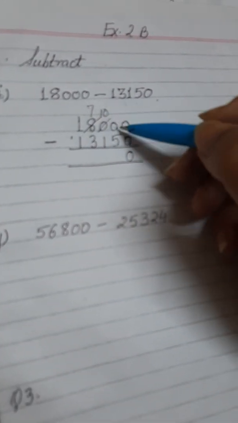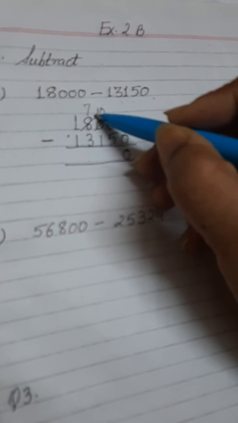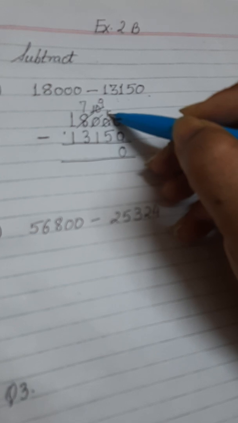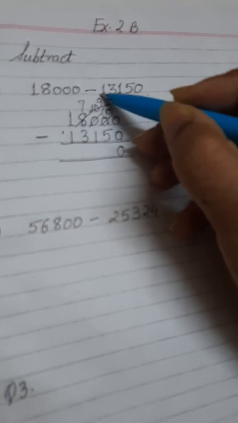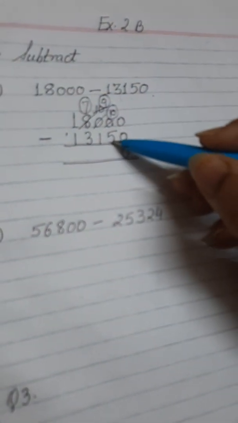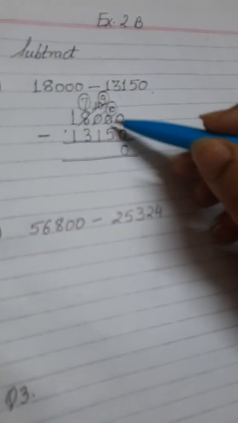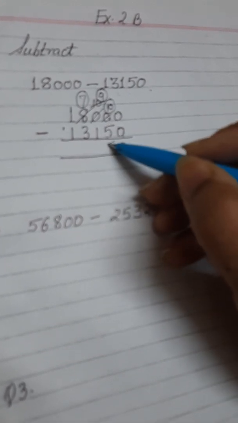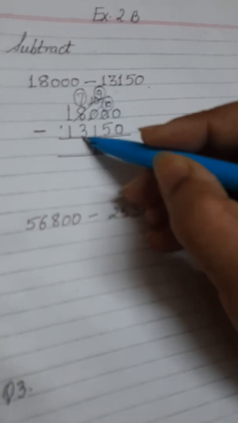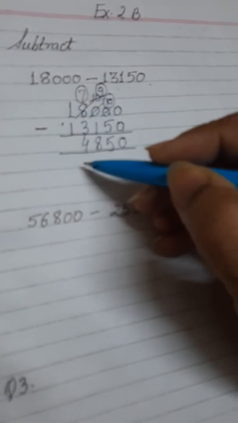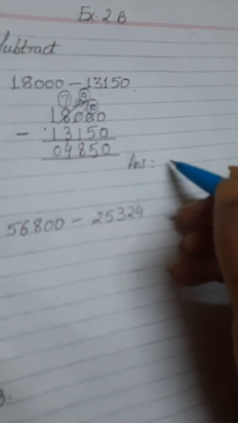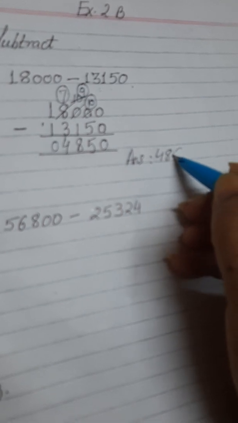Now from 10 hundreds we will borrow to the tens place. Now this 10 will become 9, and here we will have 10 tens, and we will circle our new numbers that we got. Now we can easily subtract 5 from 10. So 10 minus 5 is 5, 9 minus 1 is 8, 7 minus 3 is 4, and 1 minus 1 is 0. So our answer will be 4,850.